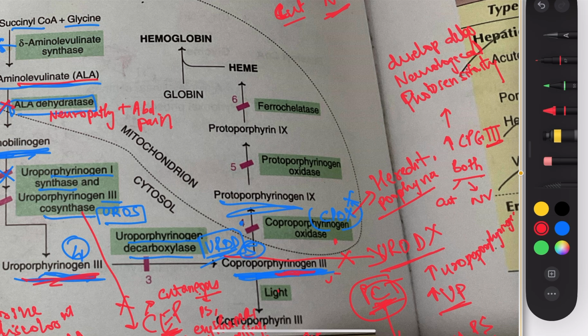Interesting. The next condition is going to be the one associated with this step, right? Protoporphyrinogen oxidase. Now the disease here is going to lead to a condition called, and I'm going to change the color so that we can figure out, variegate porphyria. Now, variegate porphyria and hereditary coproporphyria are quite similar. Both of them have the combination of these two conditions. That means it has the cutaneous features and the neurovisceral features.